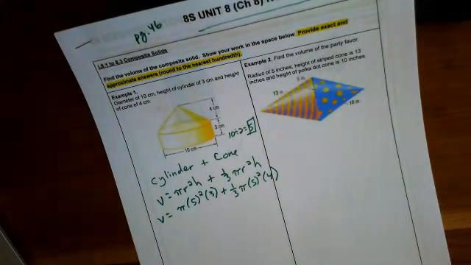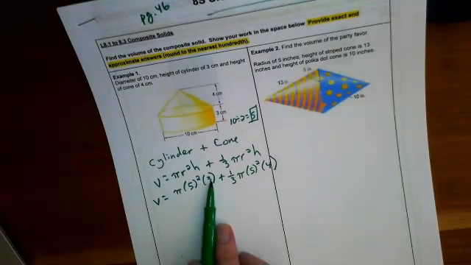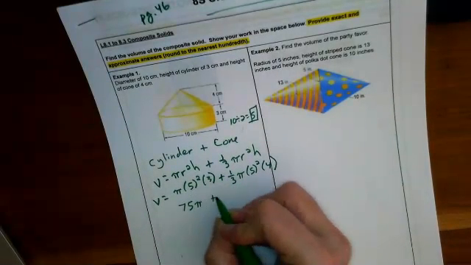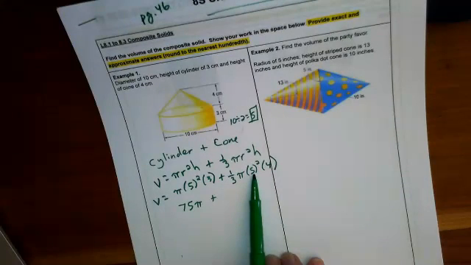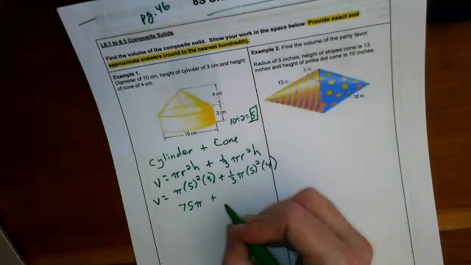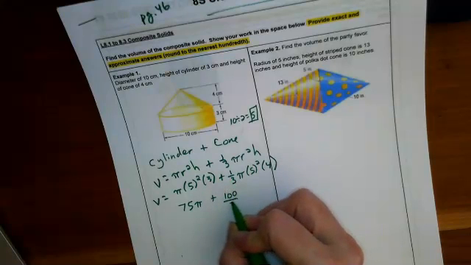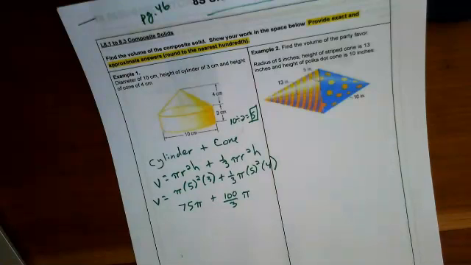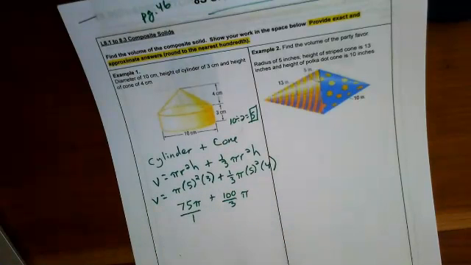Let's see. 5 times 5 is 25. 25 times 3 is 75. So we have 75 pi here. Here we have 5 times 5 is 25, times 4 is 100, and then we have 100 over 3. So we have 100 over 3, and that's going to be pi. Now, I don't want you guys to get confused, but there's an easy way to get a common denominator. If we imagine that's over 1, we can find a common denominator of 3.